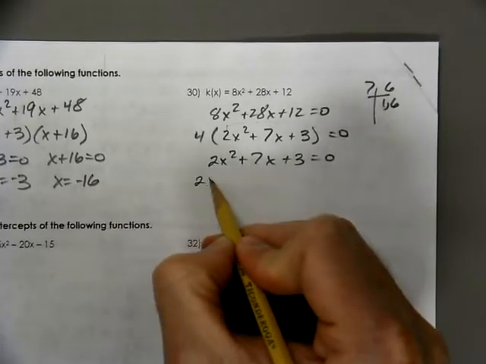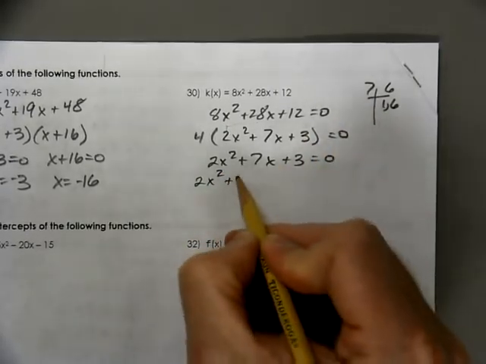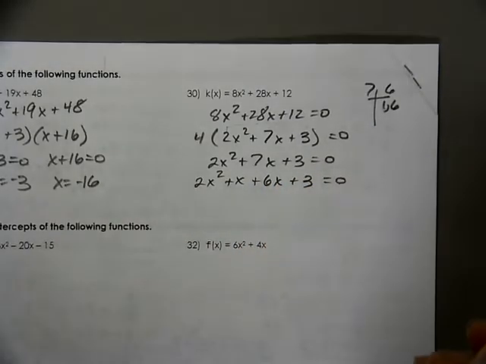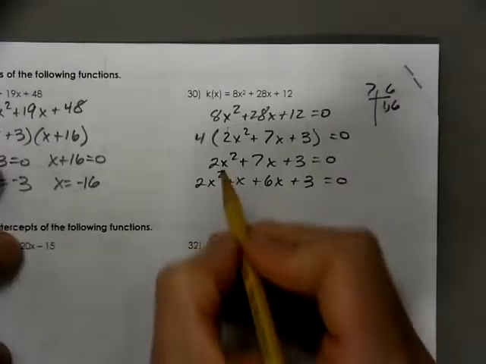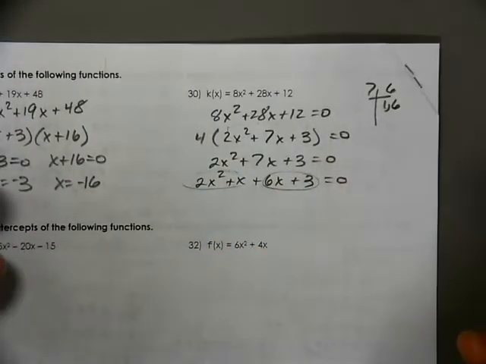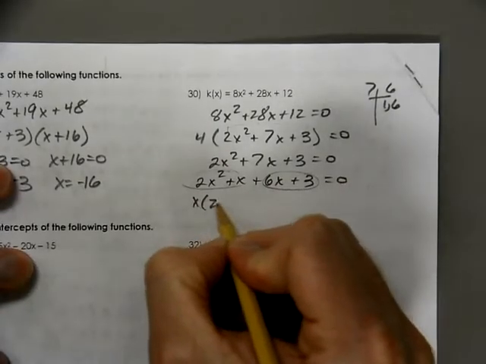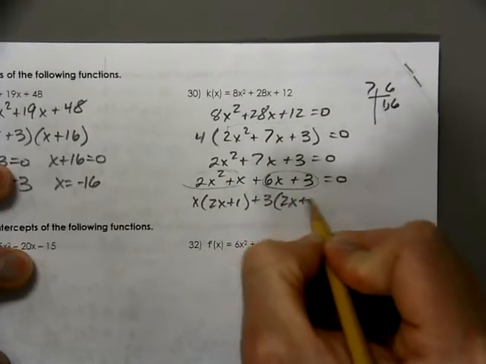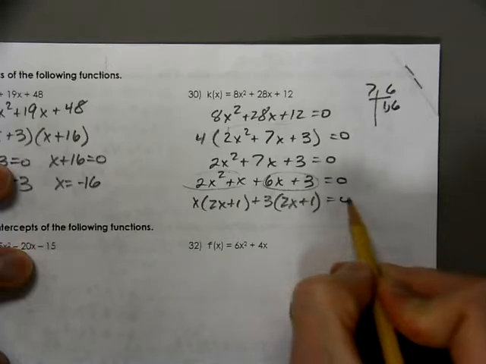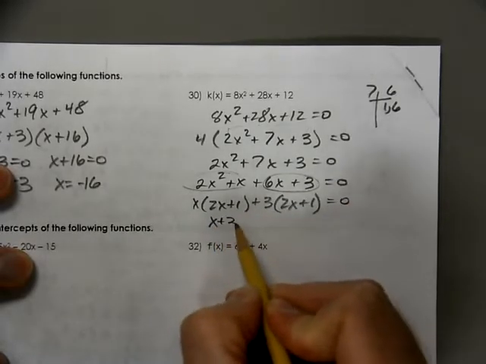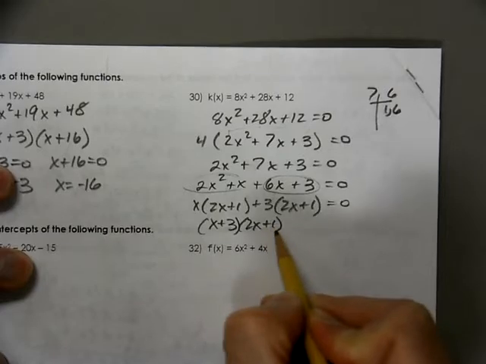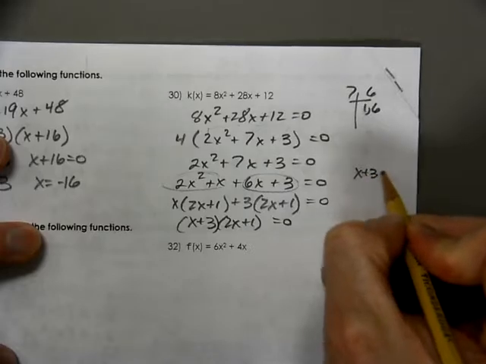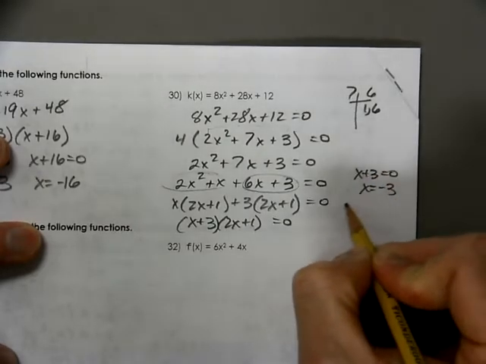2x squared plus x plus 6x plus 3. So I'm solving this by using factor by grouping. That or guess and check would be 2 great methods. 2x plus 1. Factor out the 3, you get 2x plus 1. Notice that what's inside of the parentheses are exactly the same, and you get x plus 3, 2x plus 1. And that equals 0. We can use the zero product property to help us figure out what the value of x is.